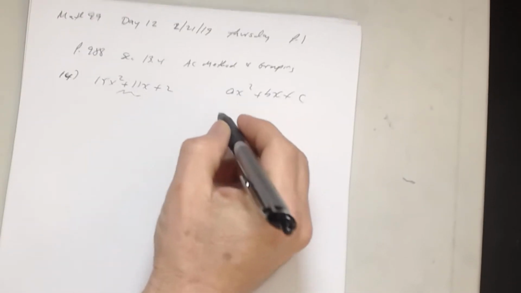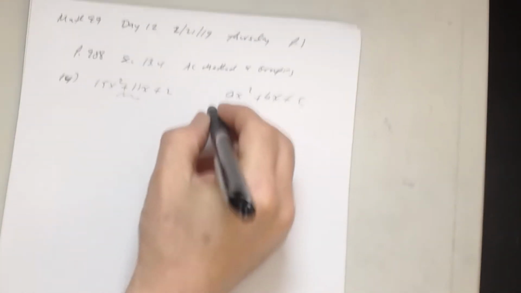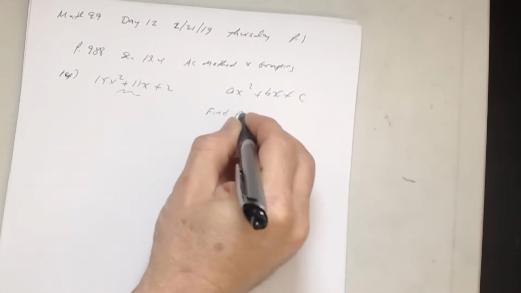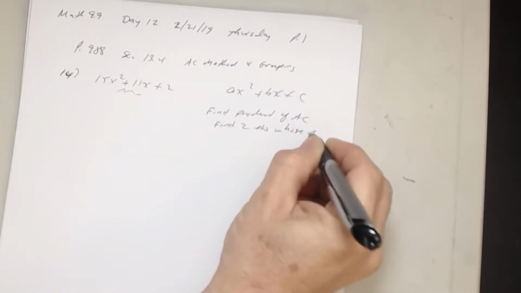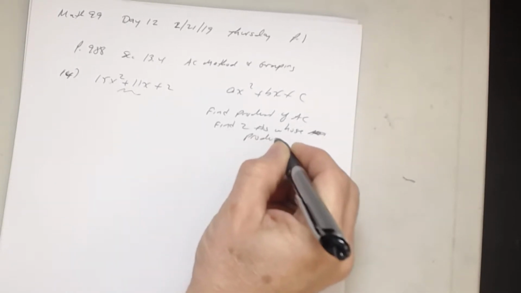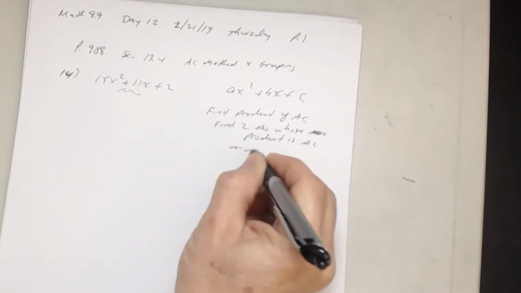C. And so the AC method says that you want to take a and c, and you want to find their product. So you're going to find the product of a and c. Whatever a is, whatever c is, you're going to find their product. And whatever 2 numbers you choose, so you're going to find 2 numbers whose product is AC and sum is B. So you're going to find 2 numbers whose product is AC, but the sum of 2 numbers has to be what? B. That's the idea.